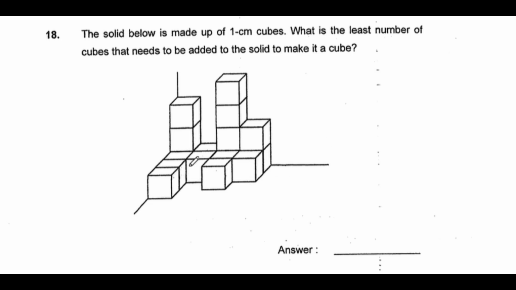If you look at the length, here there are 4 cubes across. 4 cm. Then the breadth also 4. Then the height, highest you go also 4. Okay, so the cube that you want is actually made up of 4 times 4 times 4, which is 64.